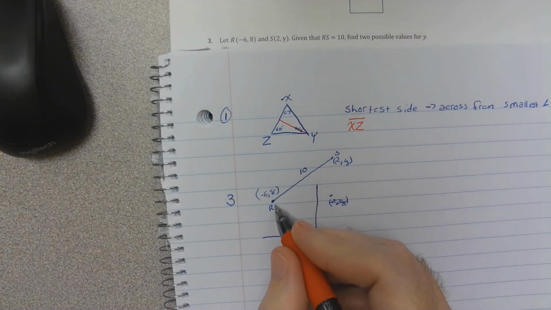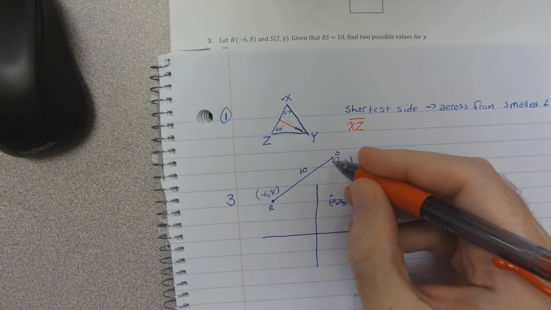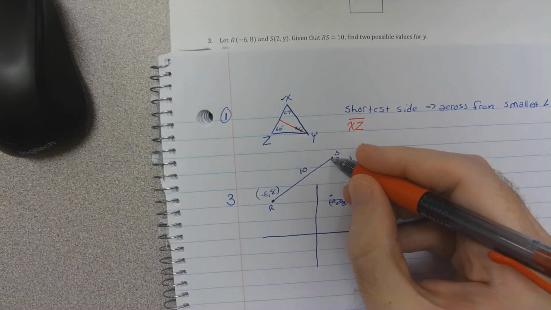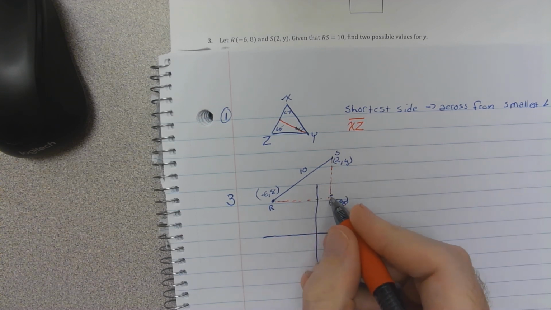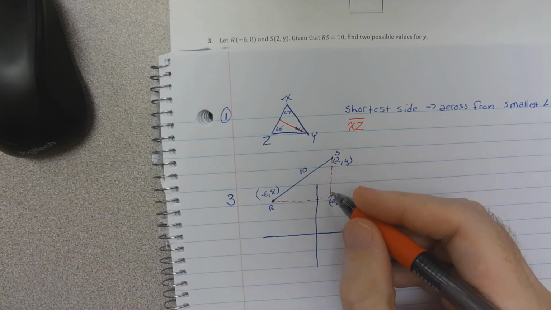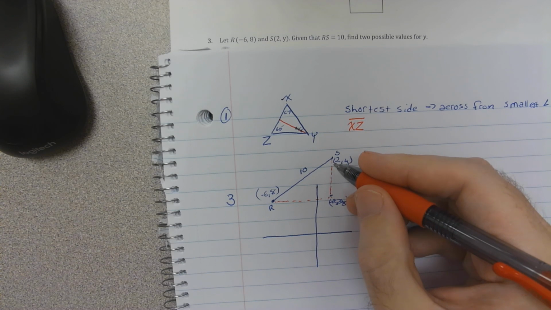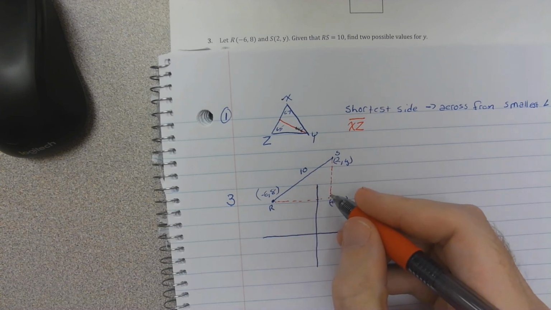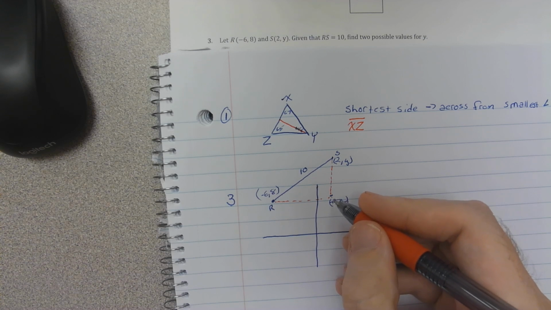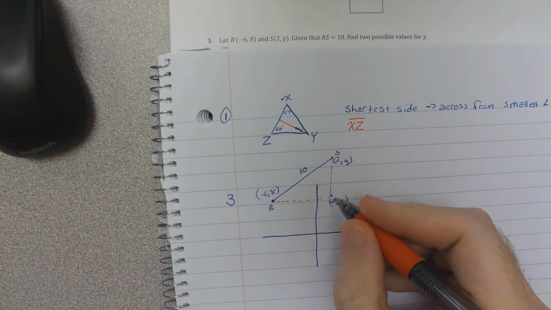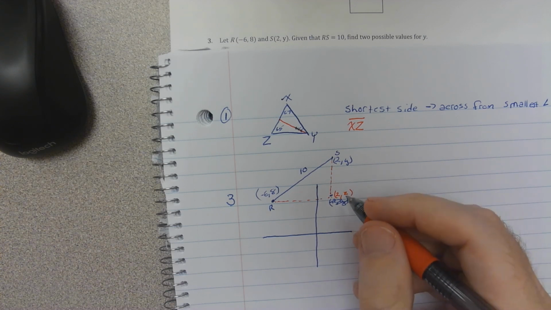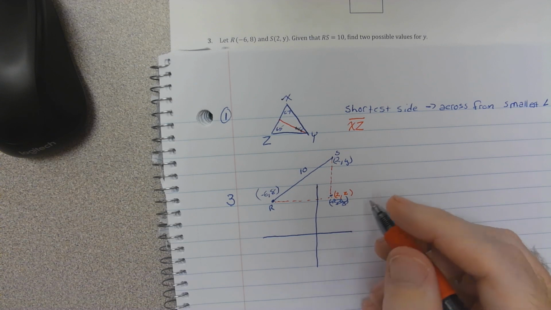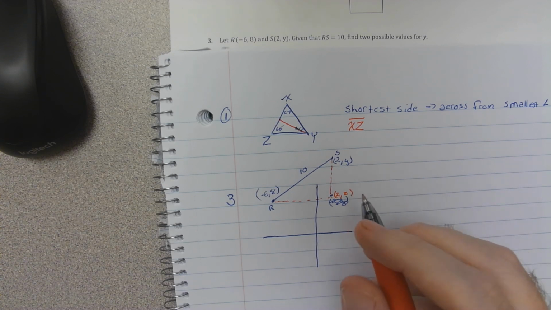Now, what we also know is that S, if we connect this, they meet somewhere here. If we draw this vertical line and this horizontal line, they meet at this point here that we don't know. The only thing we do know is that the x value is 2. So this is essentially 2z. Now, we don't care about z, we just know that the x value is 2.